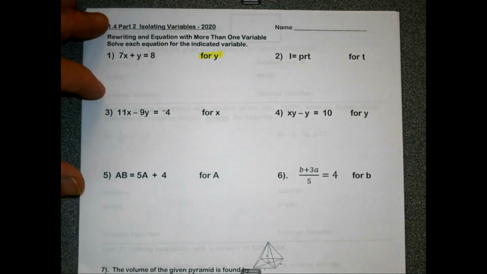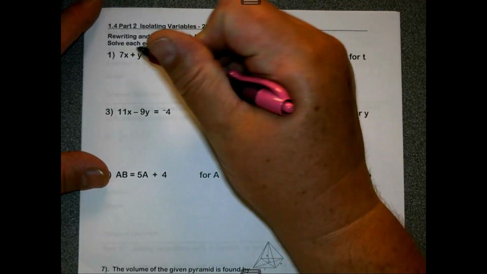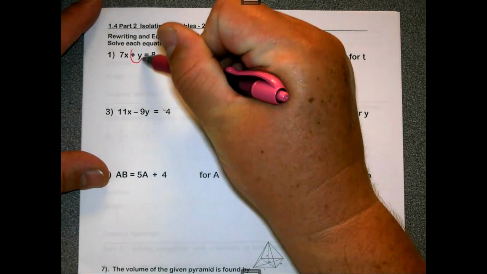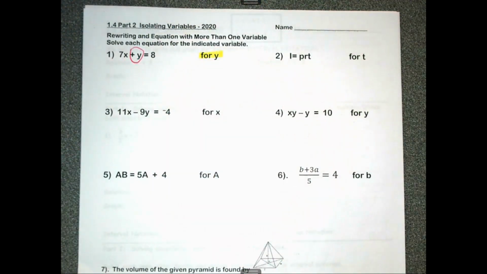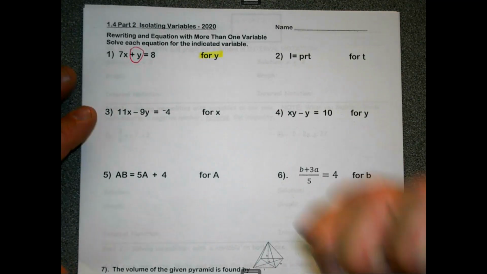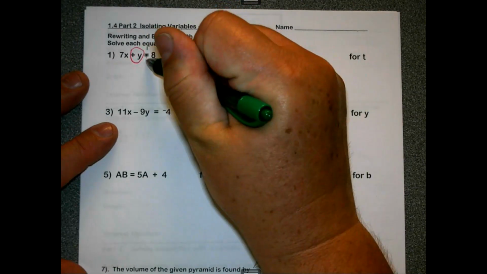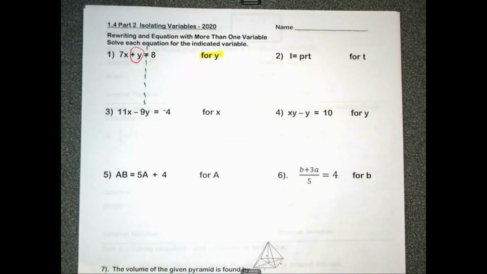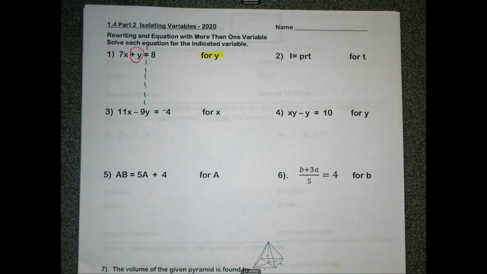I'll try. Then I go back in the equation and I circle the term that has the y, or in this case, the y, or whatever variable we're solving for. So I know to get rid of everything else. All right. Again, I'm going to put my line here at the equal sign so I don't forget, whatever I have to do to one.